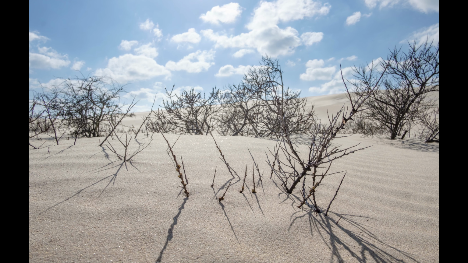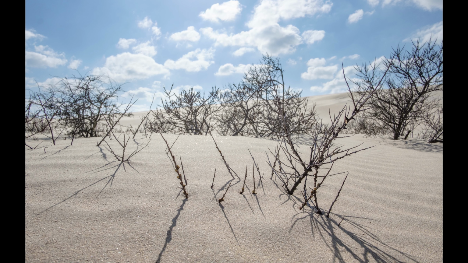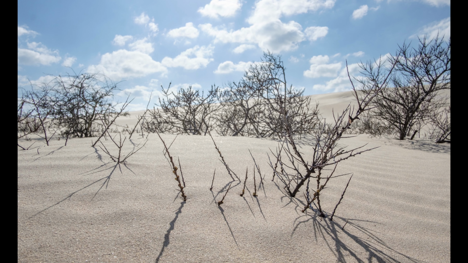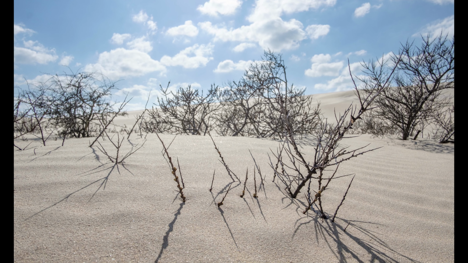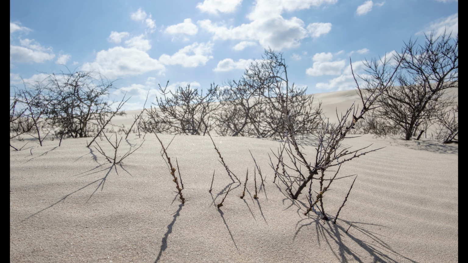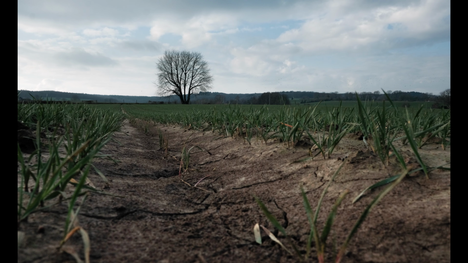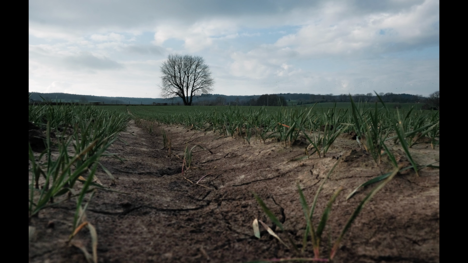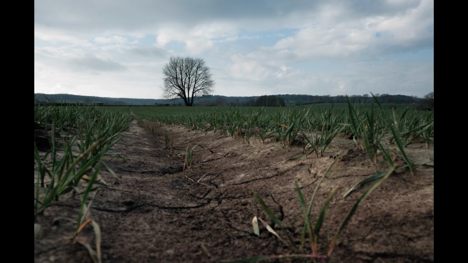The branches sticking out of the sand are only some 30 centimeters away from my camera. If you zoom in, you can make out individual grains of sand. These kind of compositions work best if you've got interesting shapes or patterns in the foreground, like in the photos with the dunes or in this one, where the dried ground and the leading lines guide your eyes towards a lonely tree in the distance.